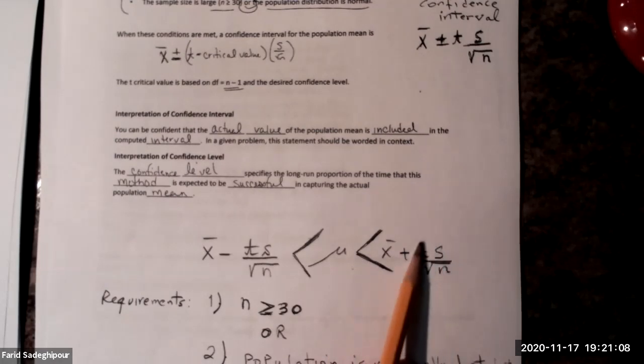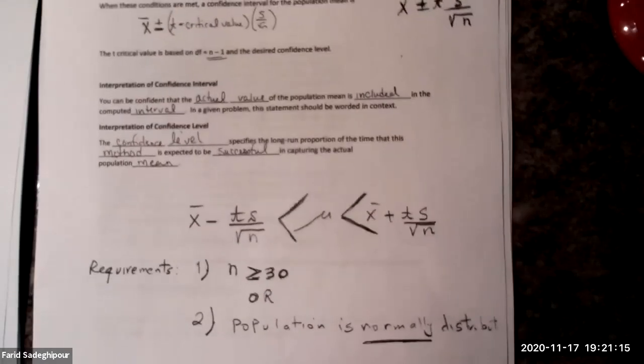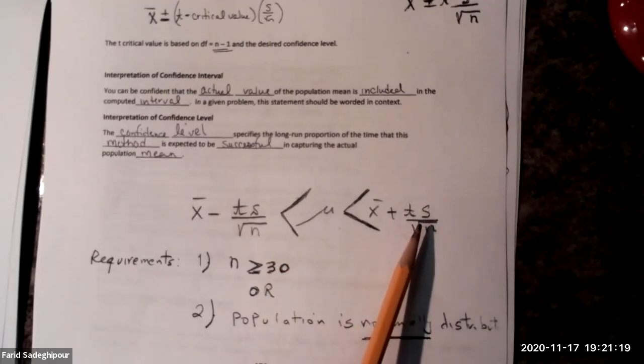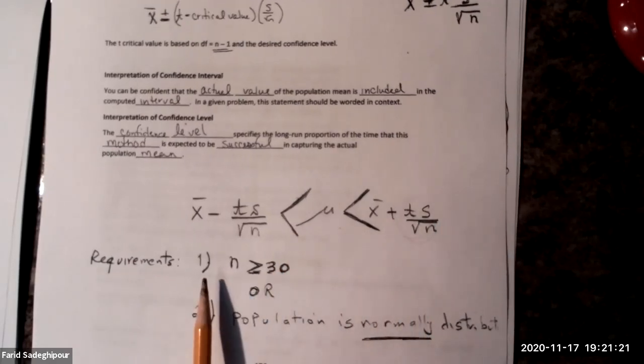These problems ask us to find the interval for the mean. Remember, it is mean plus margin of error, mean minus margin of error. Now, there are two conditions before you actually use the formula. If you want to use the confidence interval, you must have these requirements.